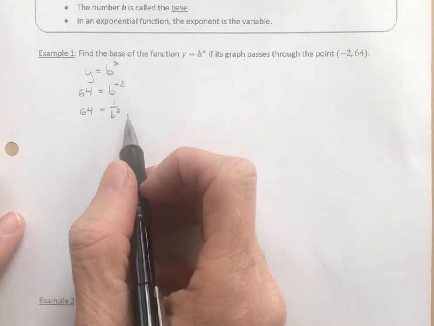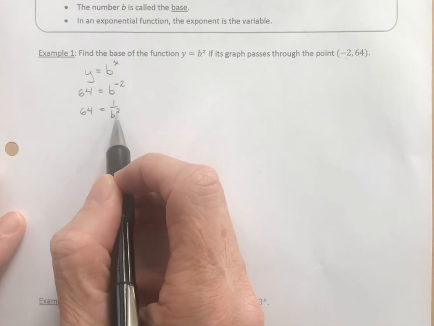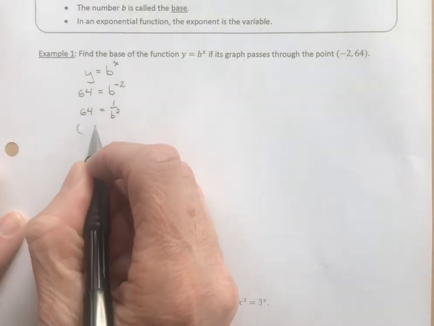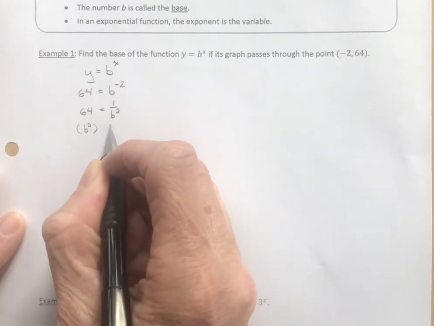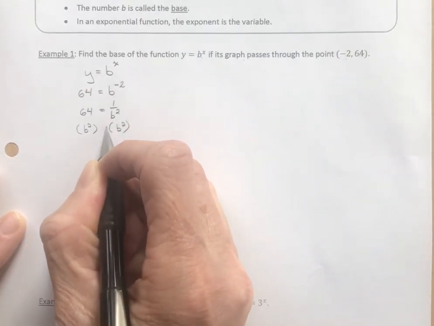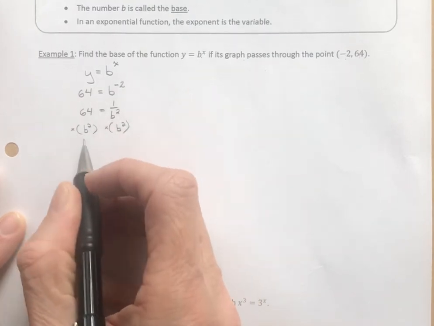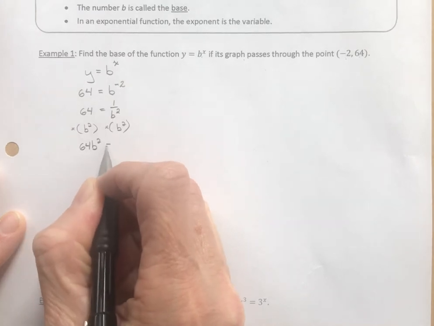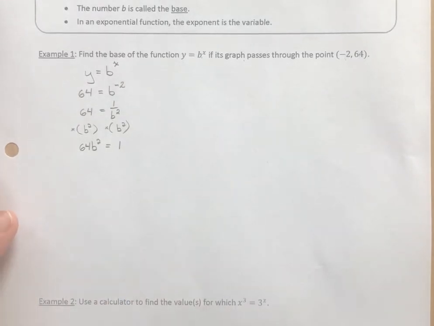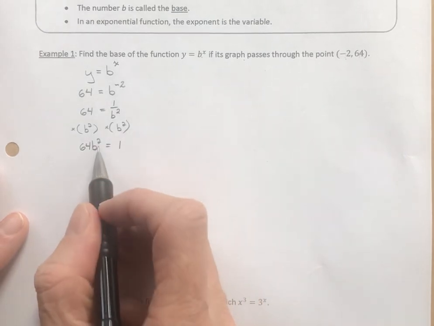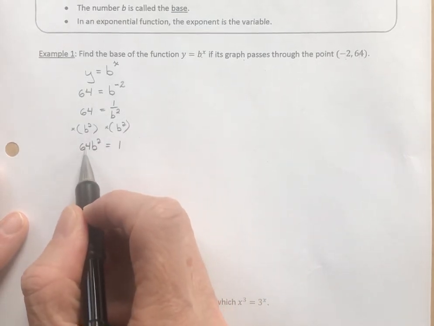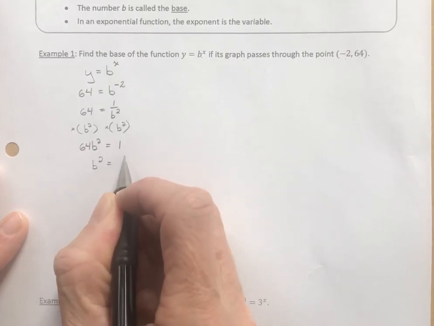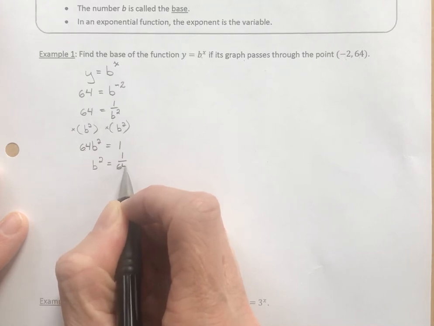Now we need to get b squared out of the denominator. So I'll multiply both sides times b squared. Then I'll have 64b squared is equal to 1. Well, that's a little nicer. Get rid of that fraction. Now I can solve for b squared by dividing both sides by 64. So b squared is equal to 1 over 64.